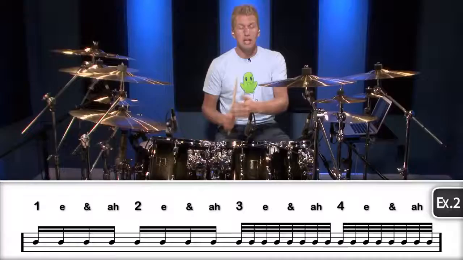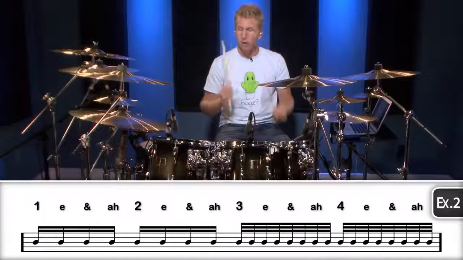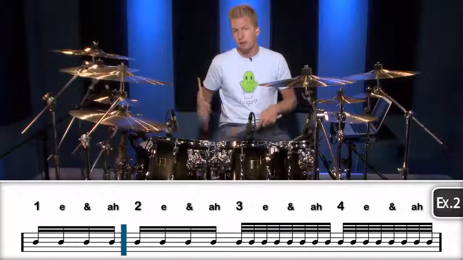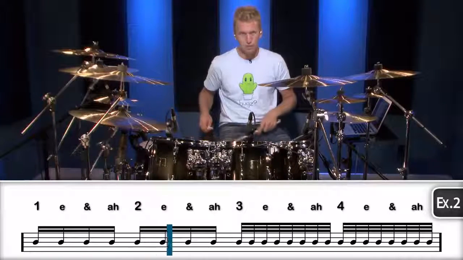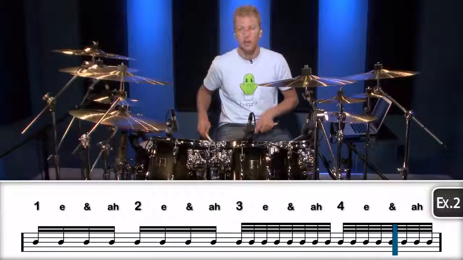The next exercise, we're going to go from 16th notes into 30-second notes. We have 2 groups of 16th notes, 1 E and a, 2 E and a, and then 2 groups of 30-second notes. We're going to be doing these all alternating hands. 1 E and a, 2 E and a, 3 E and a, 4 E and a, 1 E and a, 2 E and a, 3 E and a, 4 E and a. Okay, here we go.